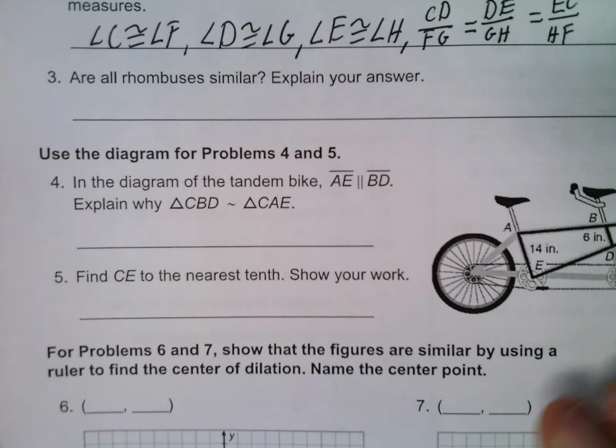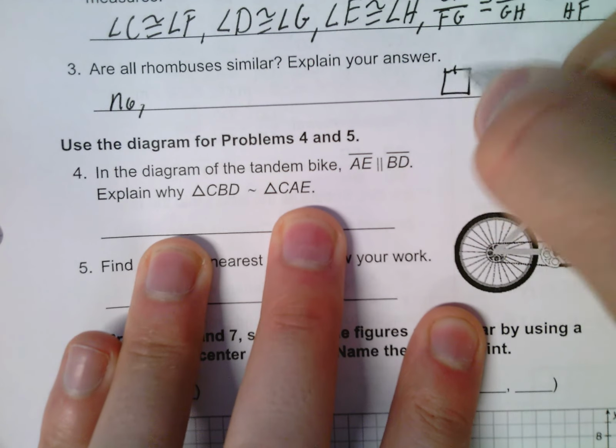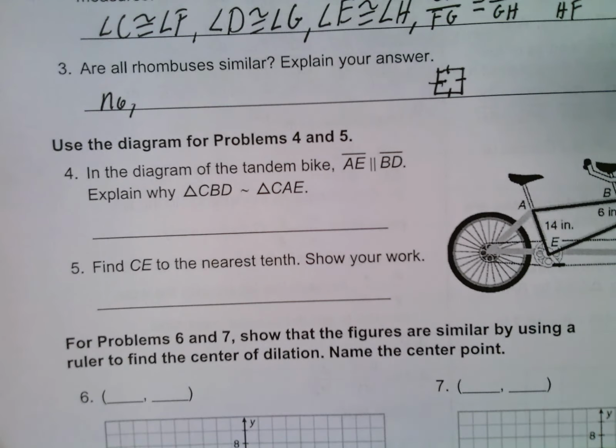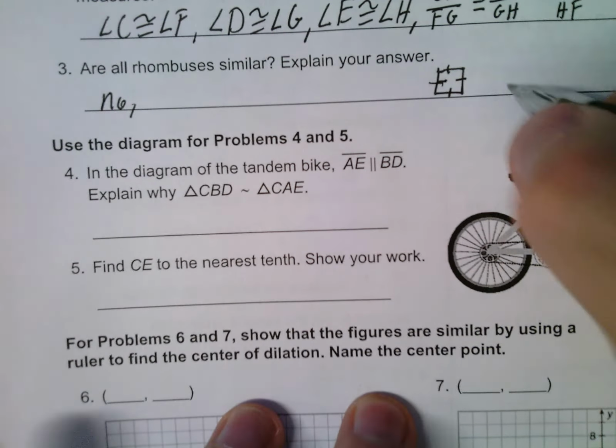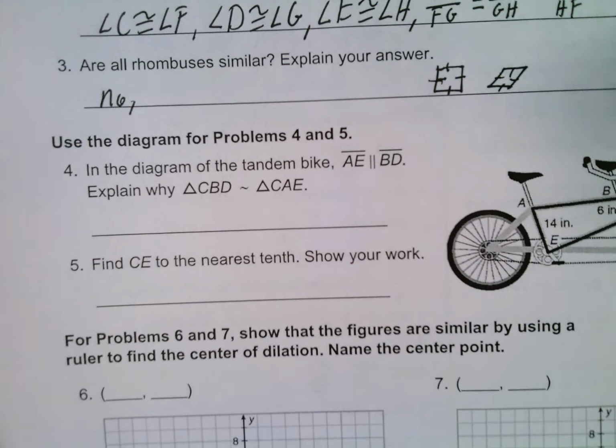No. Let's see if we can come up with a counter example. Is a square a rhombus? Can you draw another rhombus that would not be similar to this? And what do we mean by not similar? Donovan? They do not have the same angle. Yeah, could I change any of these angle measures and still make it a rhombus? Yeah, boom. It's still a rhombus, but they're pretty clearly not the same shape.